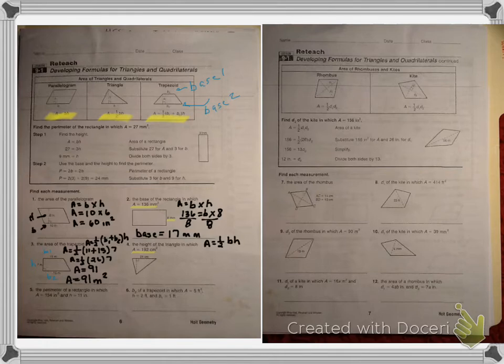They give us the area, and guess what? They give us the base. So we're going to solve for the height. Alright, let's see what we can do here. So, area, let's back up, let's just fill it in as it is.